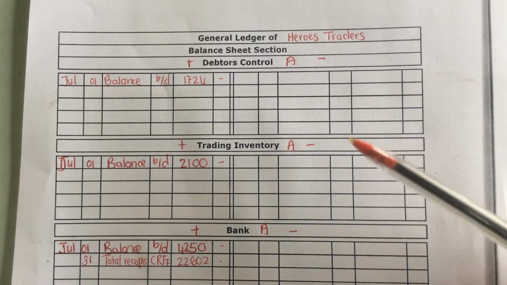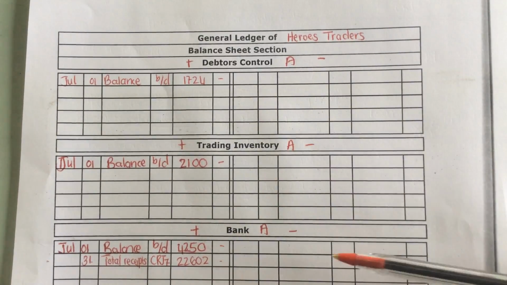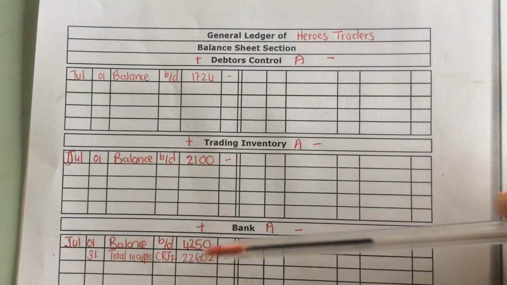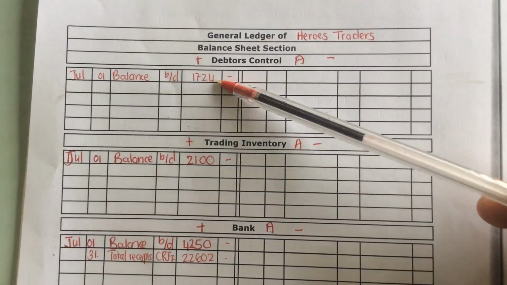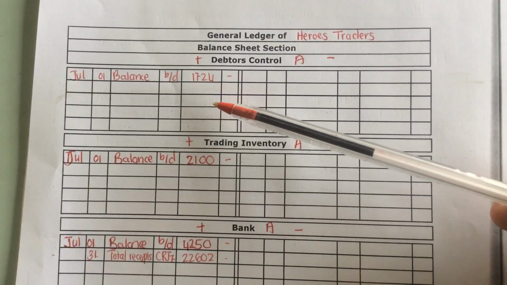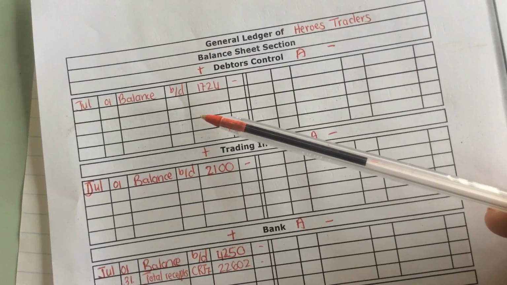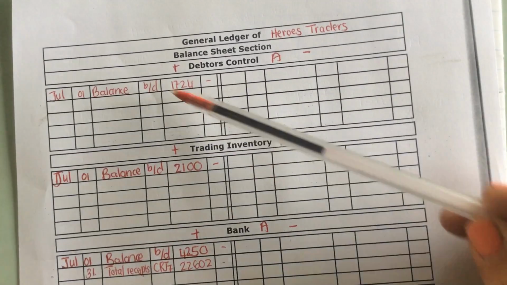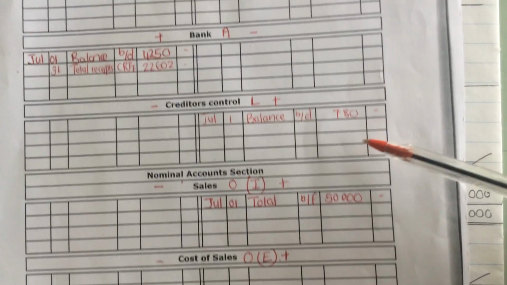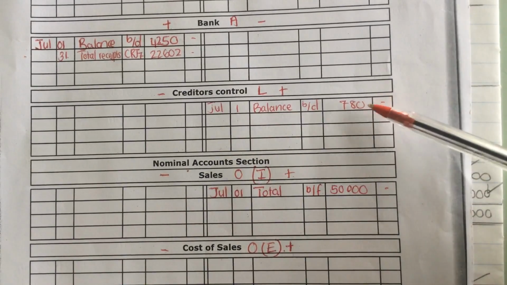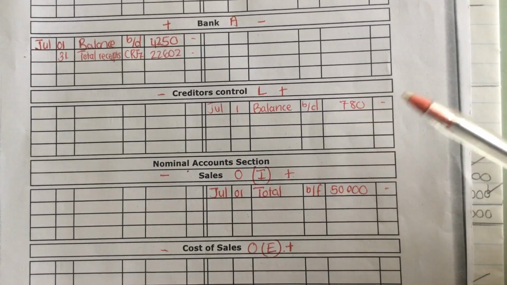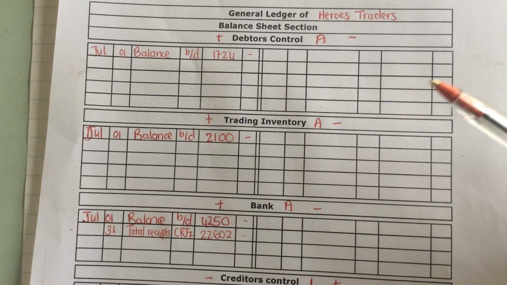Okay, so just to recap what we've done, we've classified our accounts and we've put in opening balances for our accounts. For debtors control, I said you add up your debtors list, so the two balances you had for your debtors, to get your debtors control amount, and then the same for creditors control. That is how you got your creditors control balance. We then started posting our CRJ.